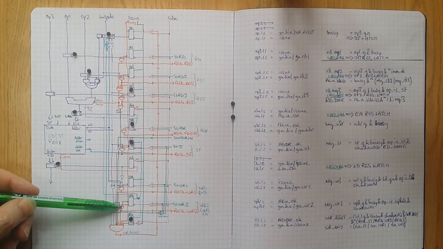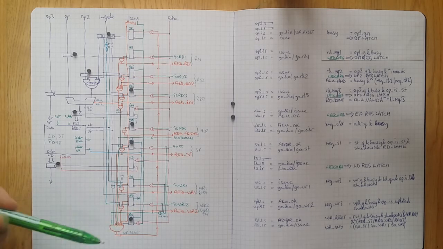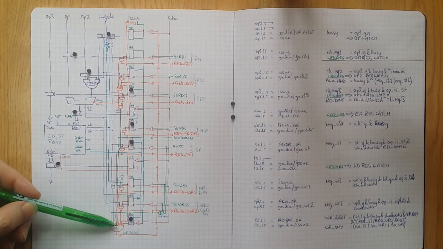At that point, that will go false. This AND gate would all go false. Therefore, that write condition would go true as well. Right? We have another one.